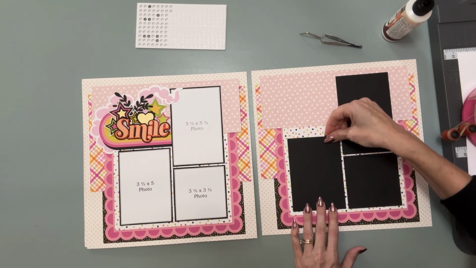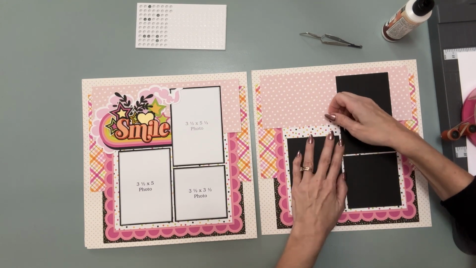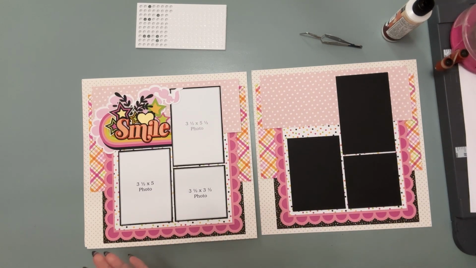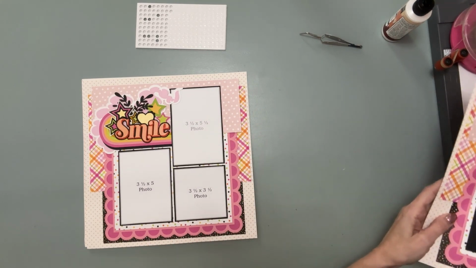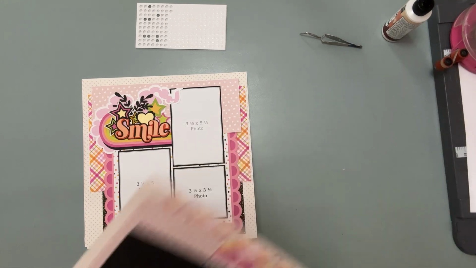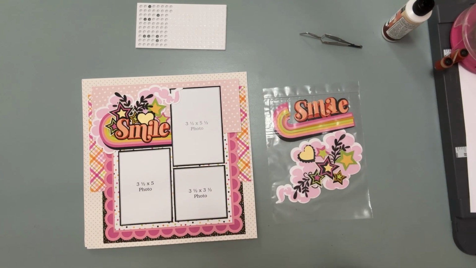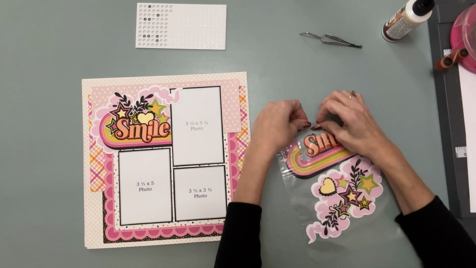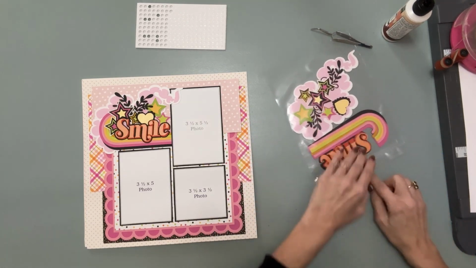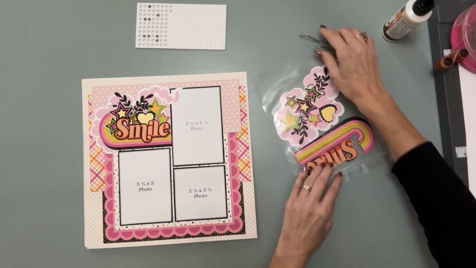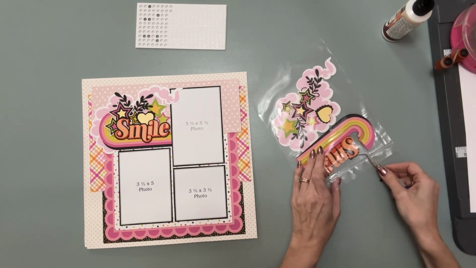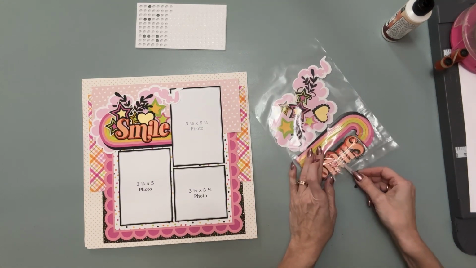All right, perfect. So now the fun part, we get to put all of our die cuts together. I'm going to move this to the side and pull out our little bag of die cuts. And let's start assembling. So again, I'm going to go in order that they are in our baggie. So for mine, I'm going to pull out the word smile.